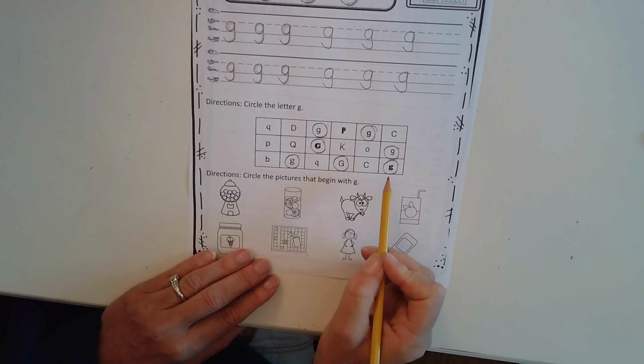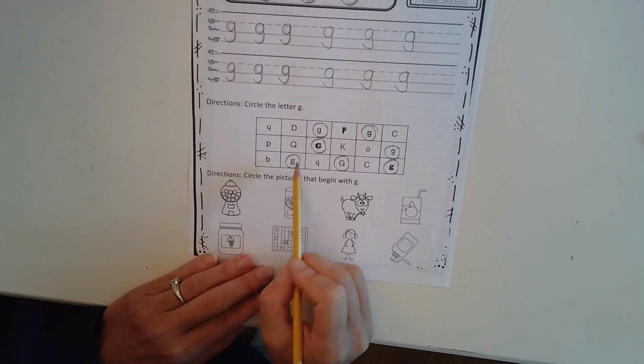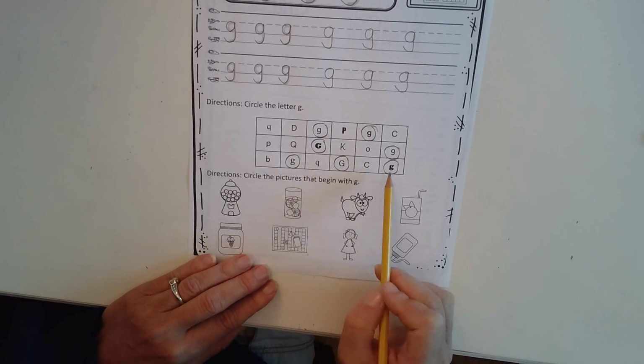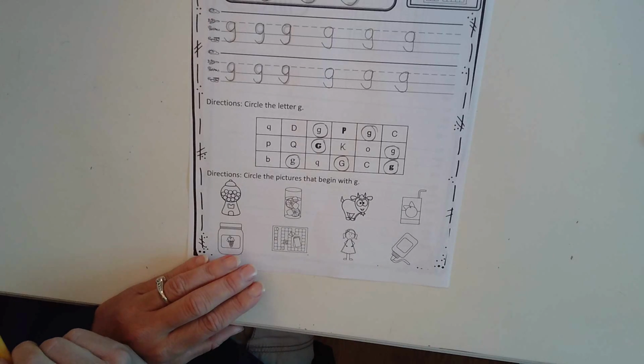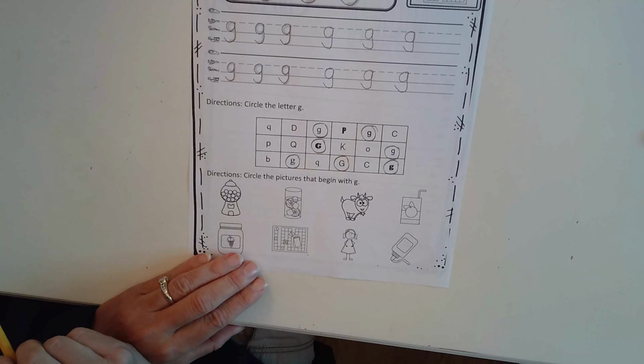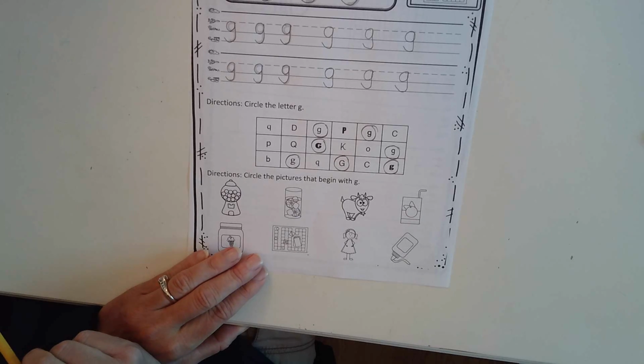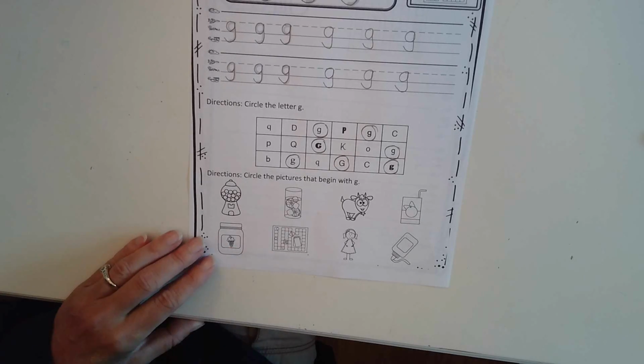Let's count how many we have. 1, 2, 3, 4, 5, 6, 7. I found 7 G's. If you found 7 G's, we're ready to move on. If you didn't, put the little arrow in the middle of this video and click, and then it will pause and you can find your G's.